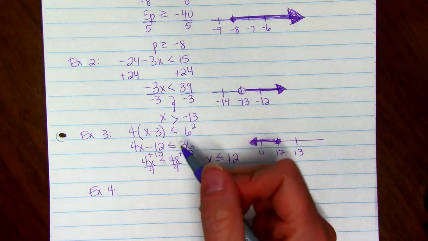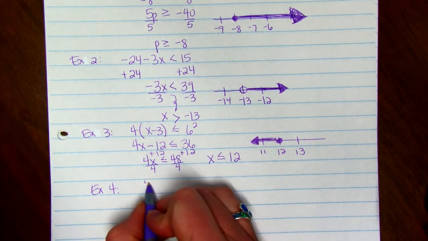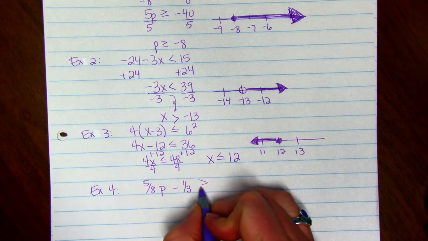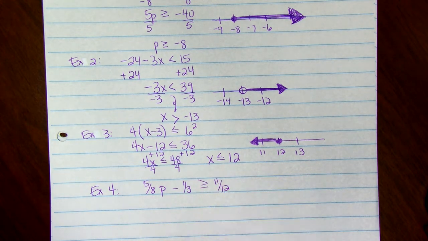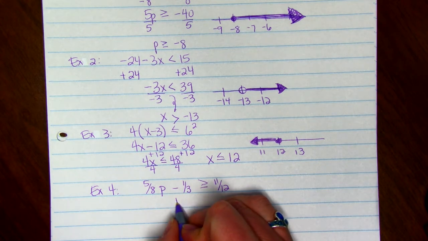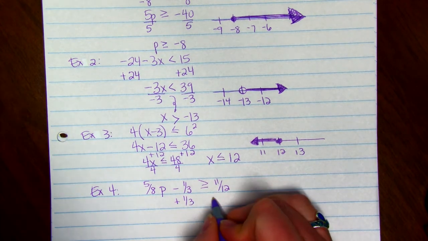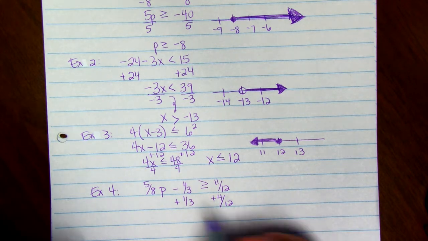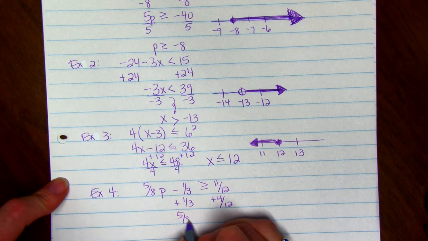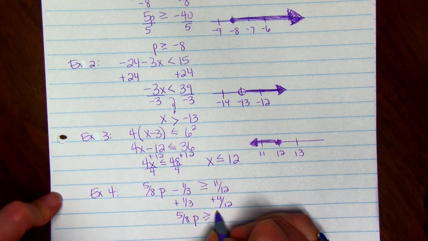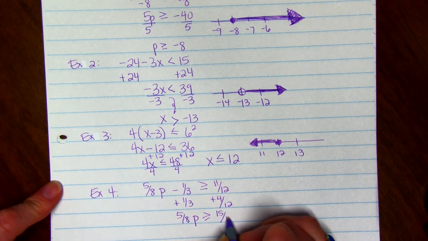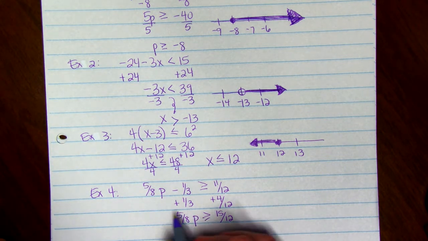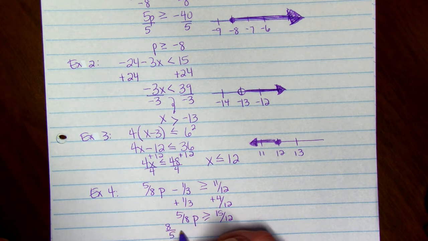Example 4. I have 5/8 times p minus 1/3 is greater than or equal to 11/12. So I'm going to add 1/3, but I want to write it with a denominator of 12. 3 times 4 is 12, 1 times 4 is 4. So we have 5/8 p has to be greater than or equal to 15/12. Then to do inverse operation, I need to multiply by the reciprocal of 5/8.